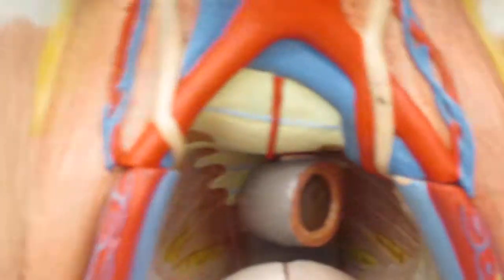And then you have your common iliac vein, and then your external iliac vein, and then likewise here you have your common iliac vein, and then external iliac vein, internal iliac vein, and then internal iliac vein. Well, I can't see it on this side, but you can see what I mean. So internal iliac vein is right here, and then your external is right there.